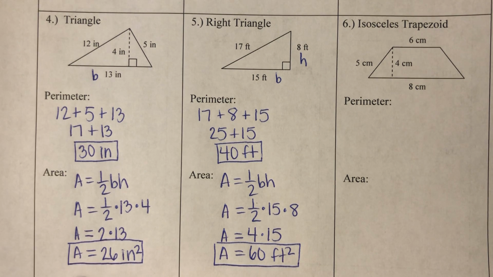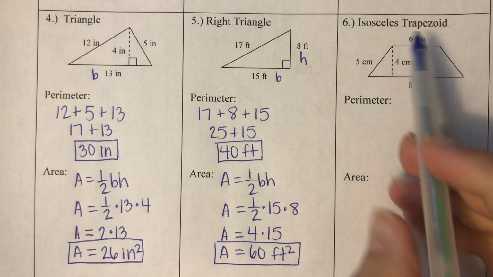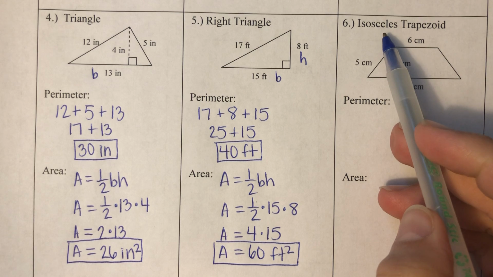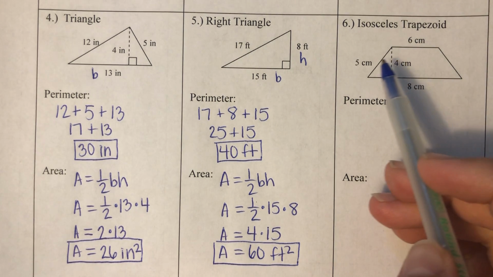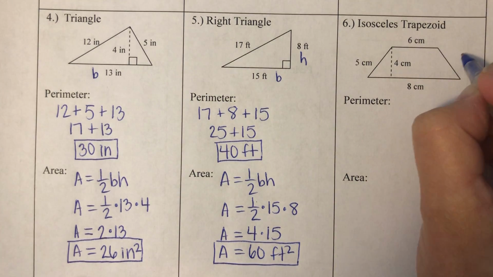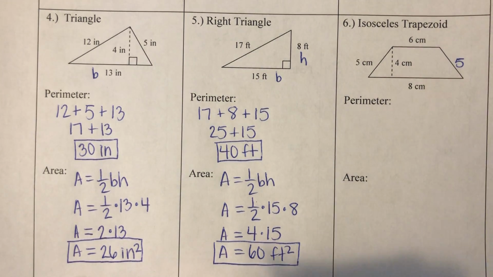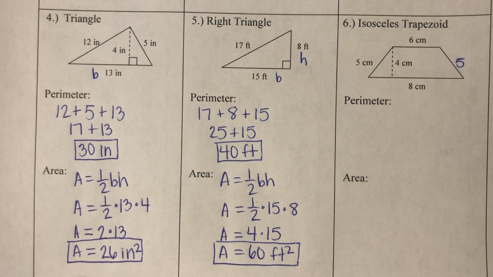All right, this is the last example we will do together. We're going to do an isosceles trapezoid. So if it says the word isosceles, that means two sides are the same here. So this missing side over here is the same as this side to the left. So it's another 5. Some trapezoids are not isosceles. They'll just give you all 4 sides.